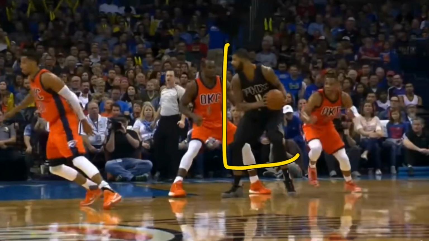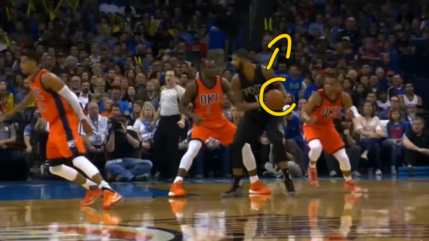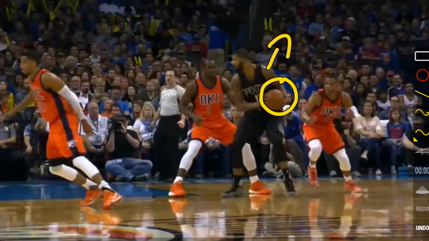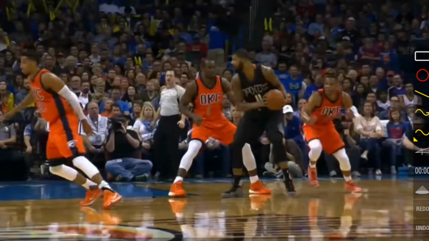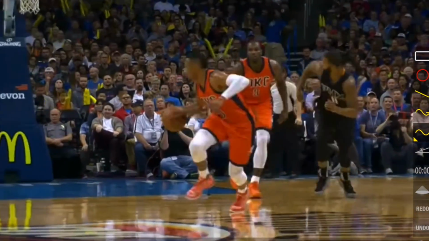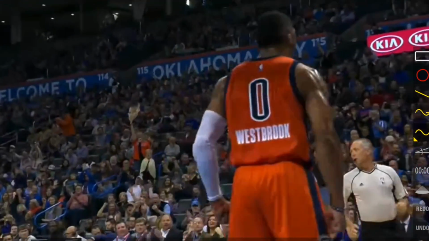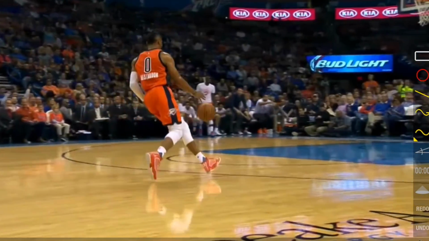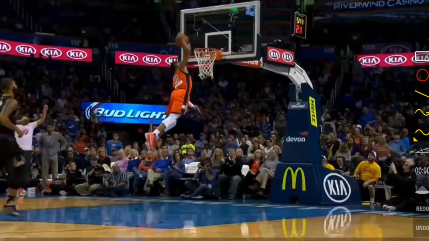But as an offensive player, if you've got your back to the other defensive players, you should probably not have the ball to the side of your body. Now, if he was to bring this ball over here, Russell Westbrook would not be able to steal it, which would then lead to this. A 1-on-0 fast break. Thought I would give you some information like that because that dunk is powerful.